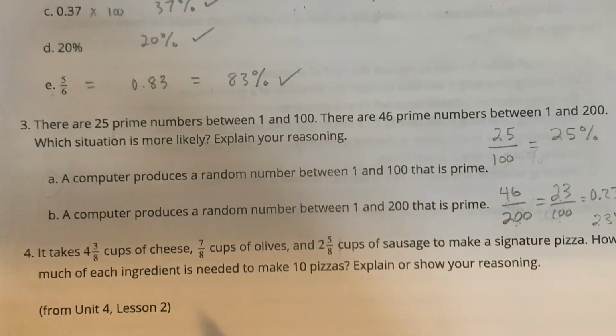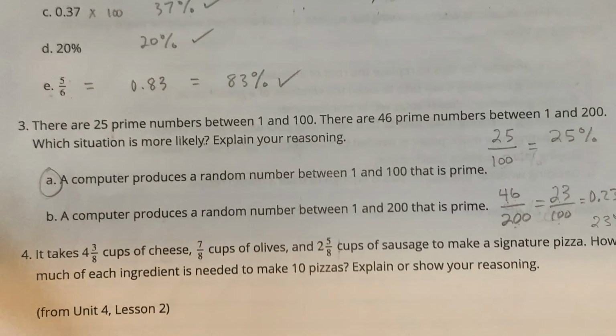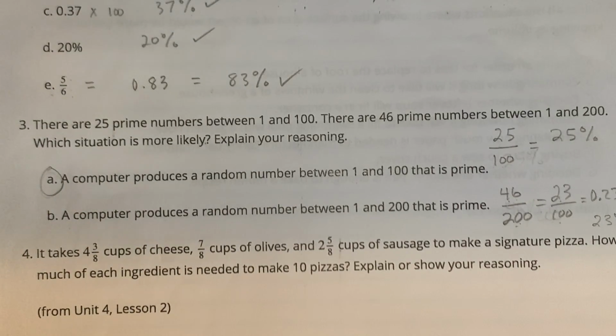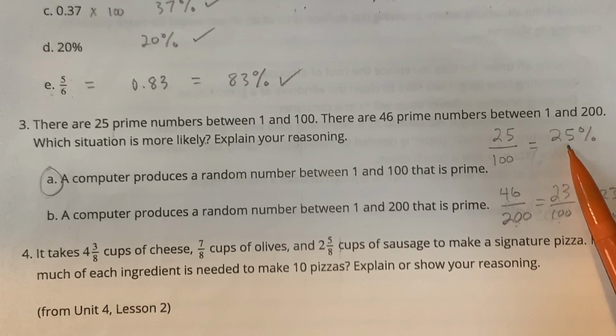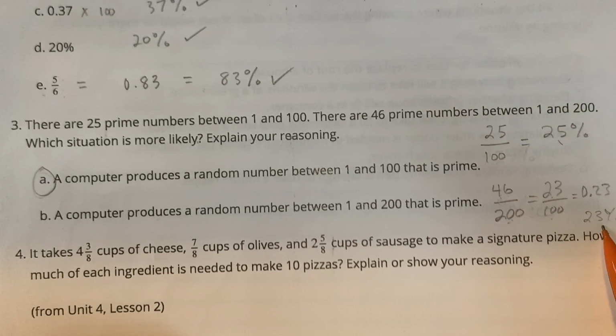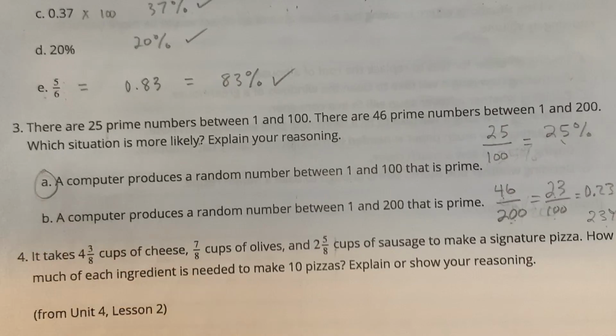So we have a little bit better of a chance to produce a random number between 1 and 100 that's prime, because there's 25% in the first situation, and there's only a 23% chance in the second situation.